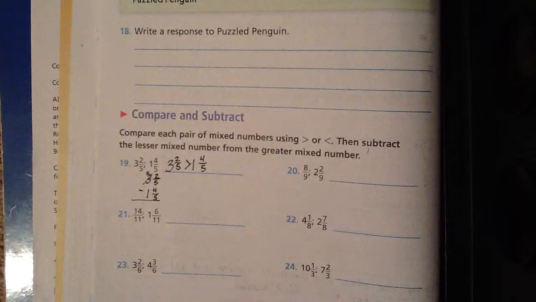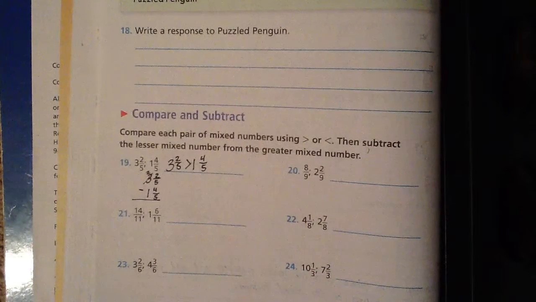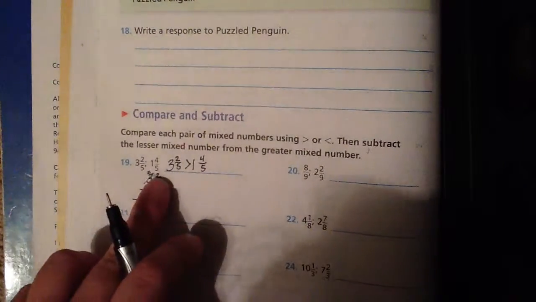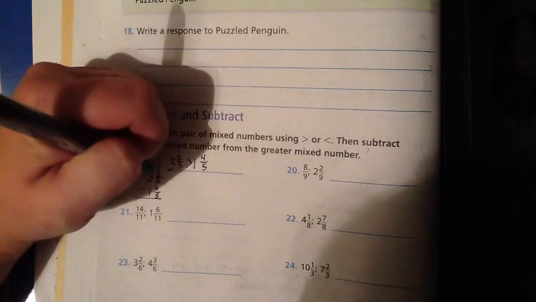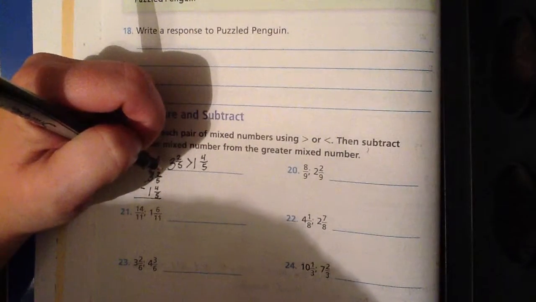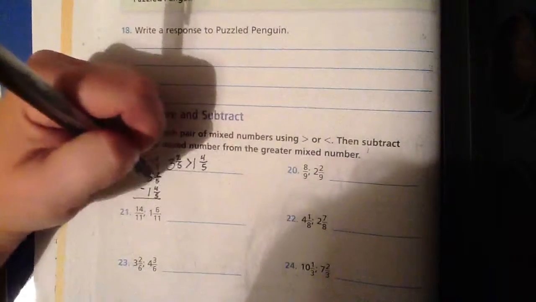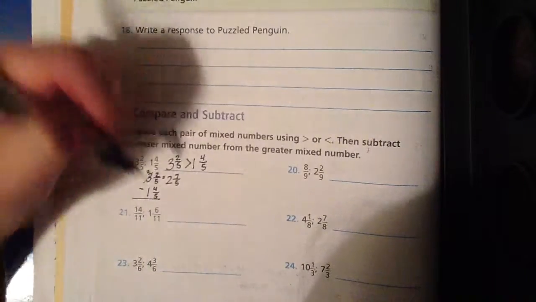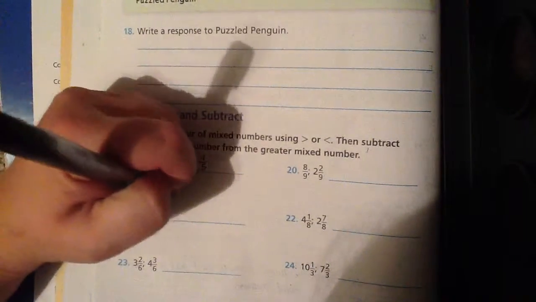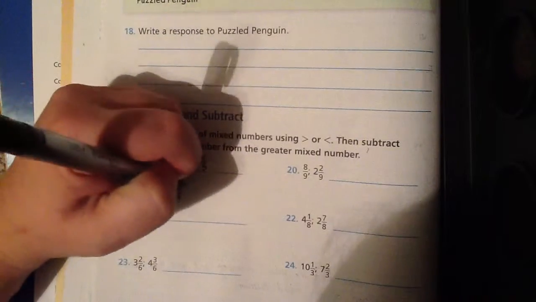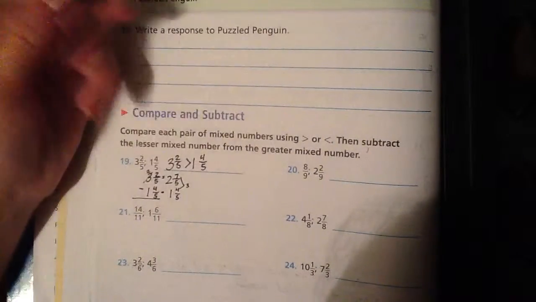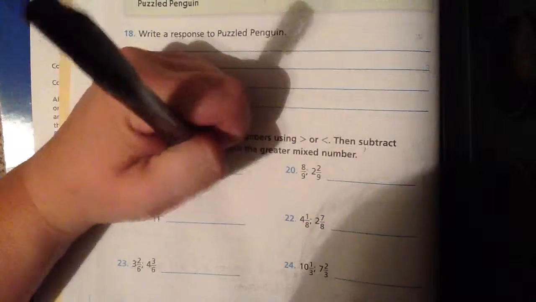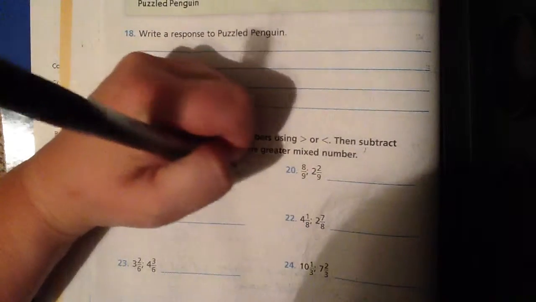And then I'm going to make this 5 plus 2, which now will give me 7/5. So I am left with 2 7/5 minus 1 4/5. When I subtract 7 minus 4, I get 3. 2 minus 1 is 1, so I have 1 3/5.